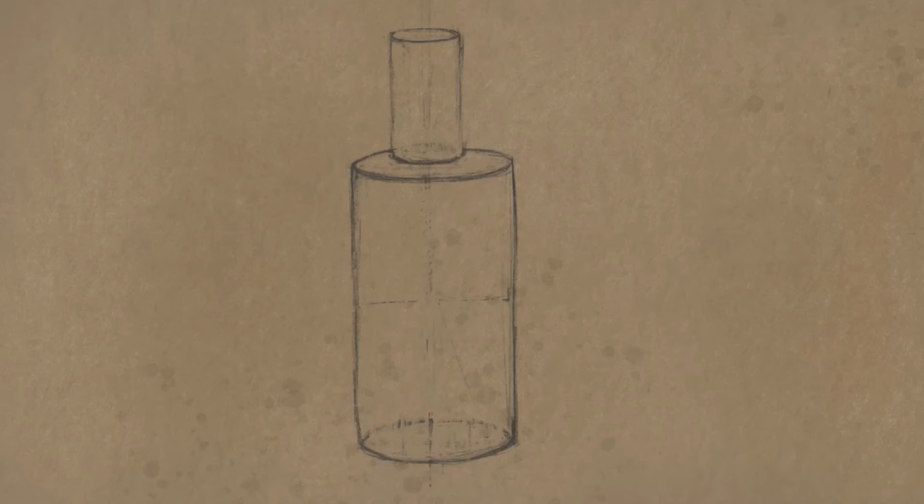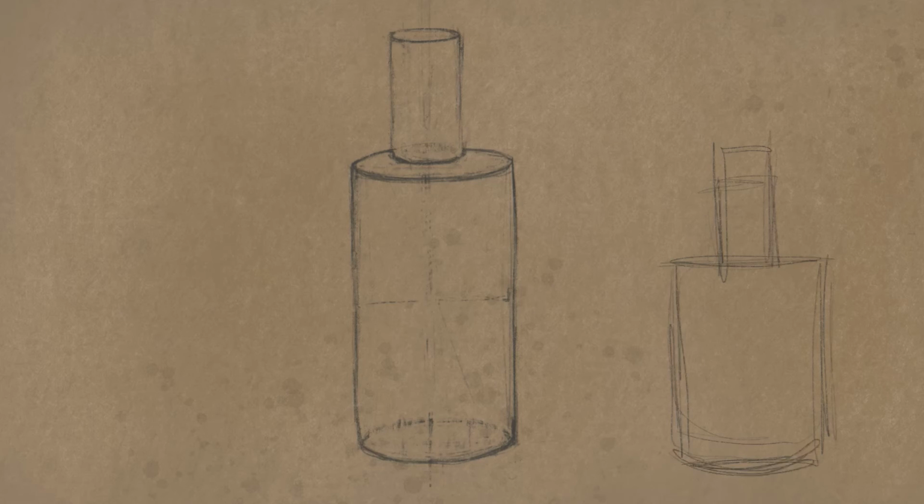Now let's talk about something called proportion. It is definitely part of a shape. So how do you know how to make the object look like itself? This is when the proportion comes in handy. For example, the bottle we were drawing came out too short. It looks weird. It doesn't look like itself in real life. So where did we go wrong?